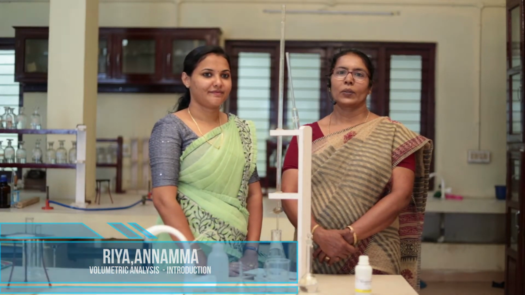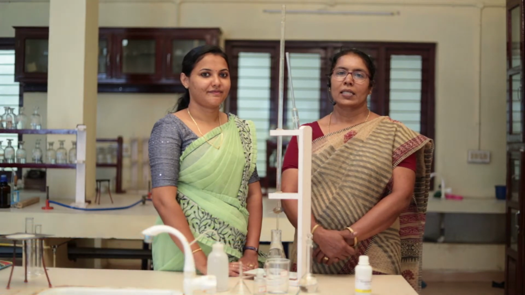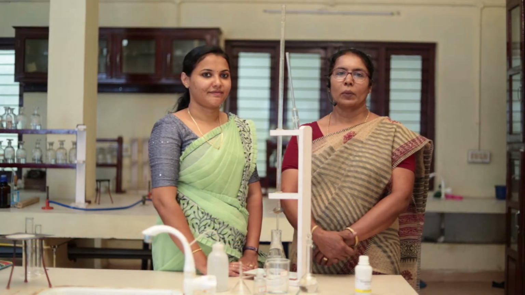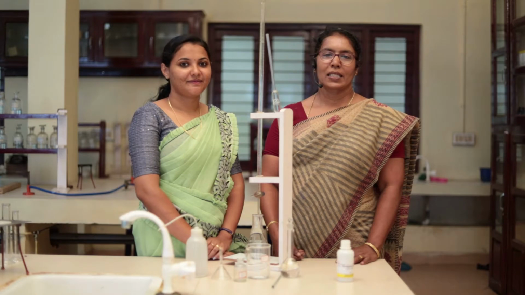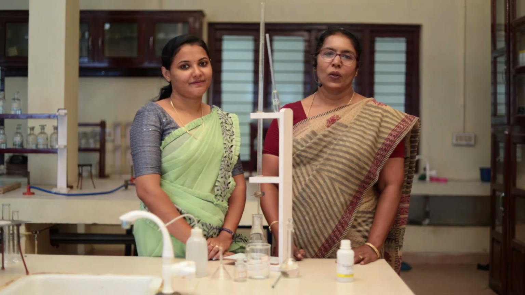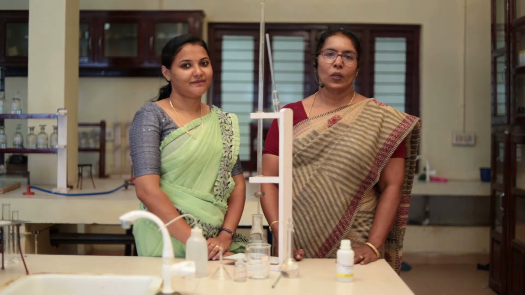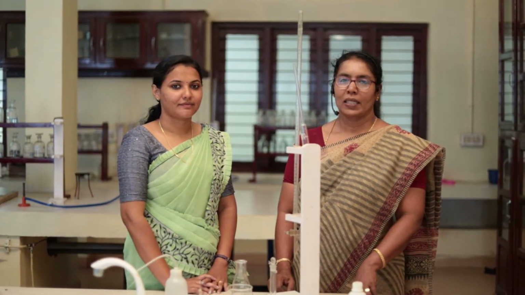Today we are going to do the next set of chemistry practical, that is volumetric analysis. Volumetric analysis depends on measurement of volume of solution that is allowed to react with a solution of known concentration. Let us familiarize the apparatus used for volumetric analysis.